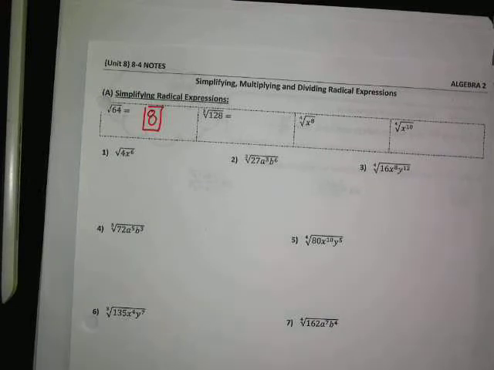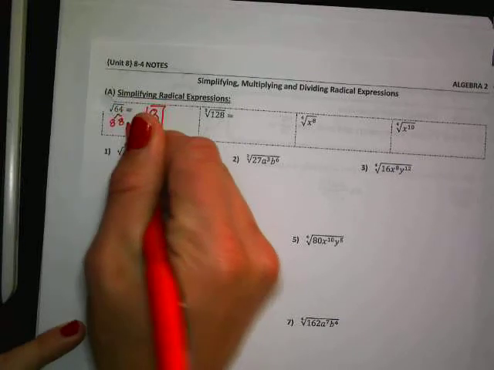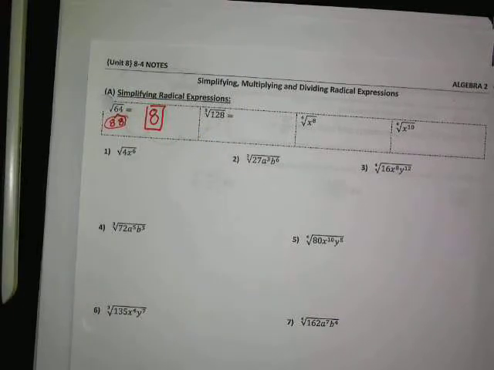If you broke down 64, you could break it down to 8 and 8. There's your pair. You don't have any leftover numbers, so same thing. All right, so no leftovers, no root.